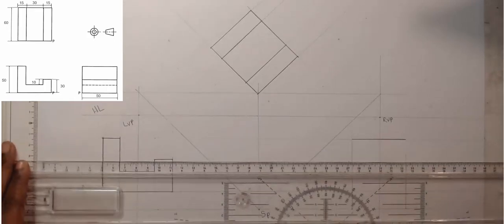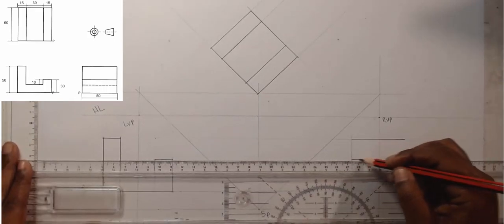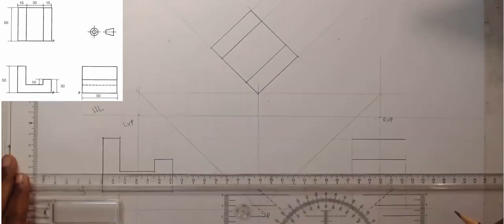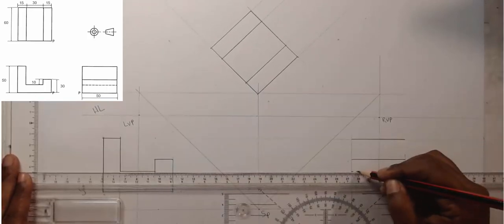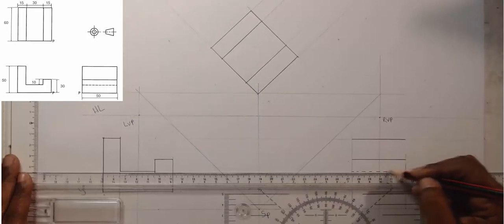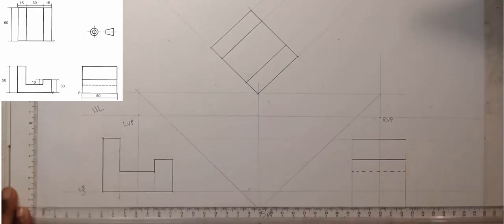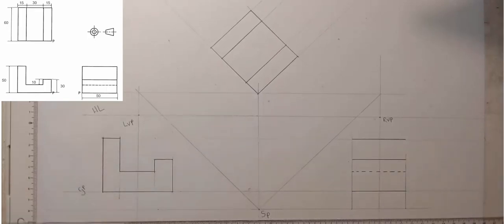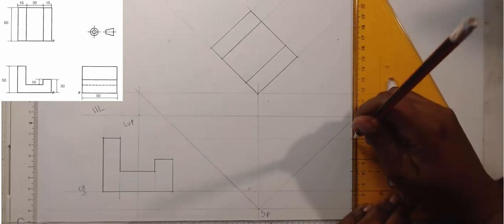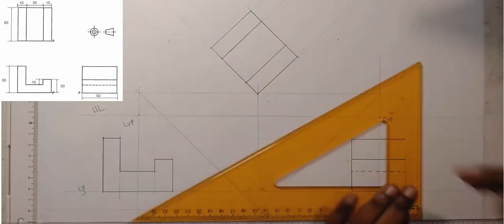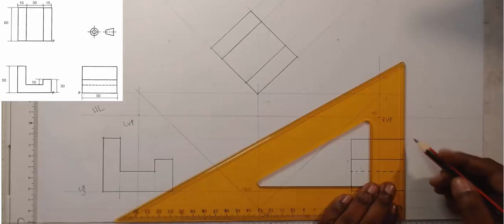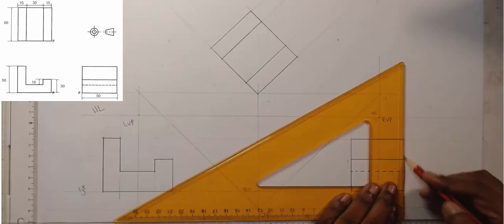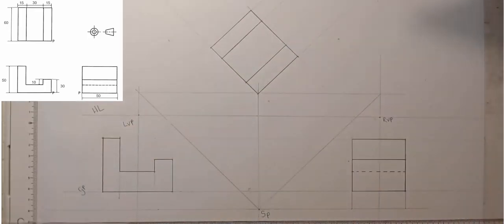Okay. This one is going to be hidden. And then have that one. And now let's complete it. Okay. So now we have completed the right, the front, and the top.